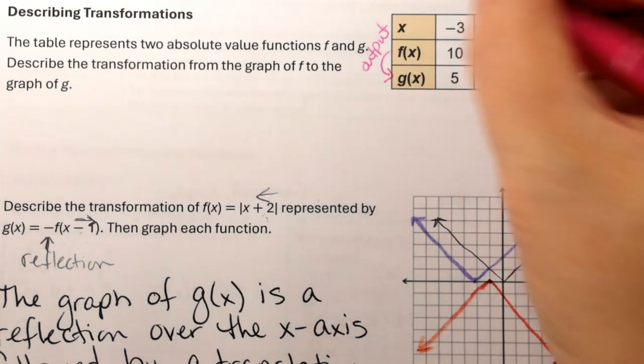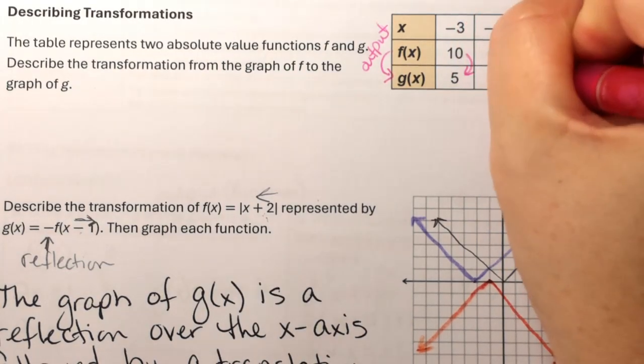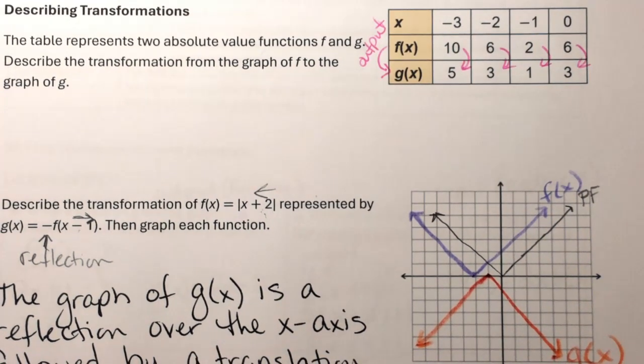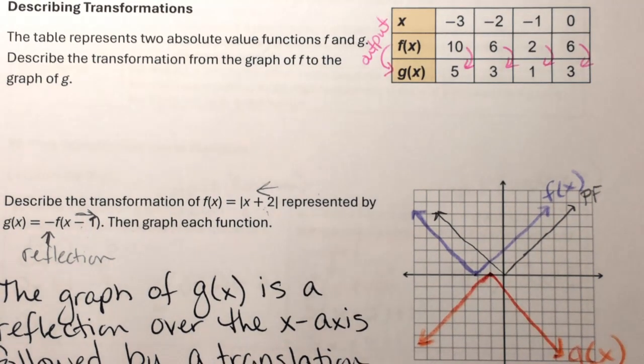So we need to look at from 10 to 5, 6 to 3, 2 to 1, 6 to 3. What is happening with those numbers? So think for a moment, what is happening? What is the pattern?